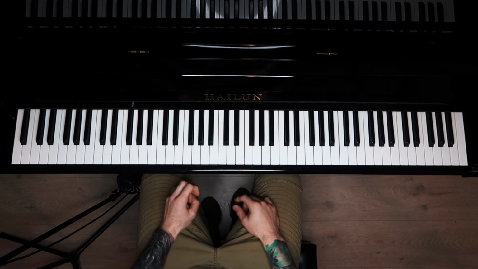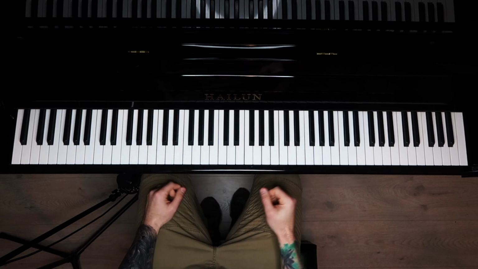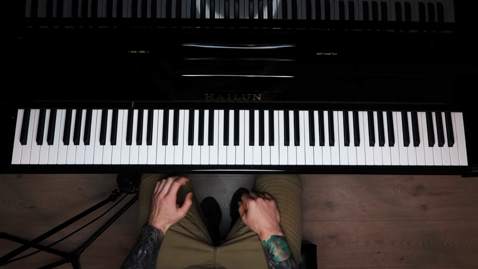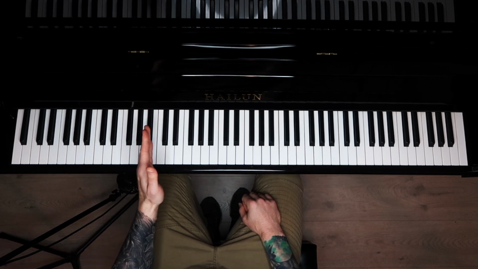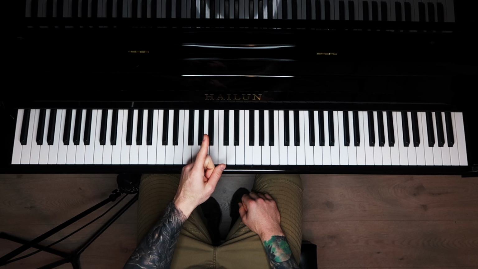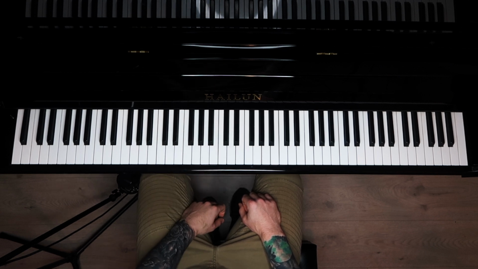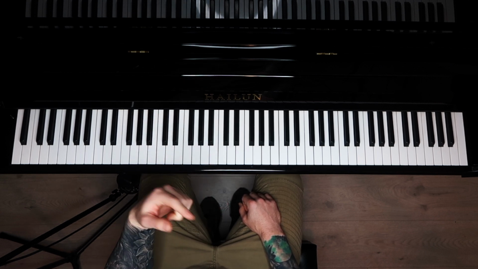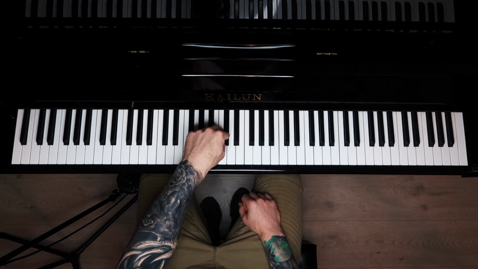All right, so like I said, we're going to be discussing parallel keys. So let's talk about what that is. All that means is that our tonic, or our first note of the scale, is the same. So in this piece, the tonic, or the first note, would be D flat.